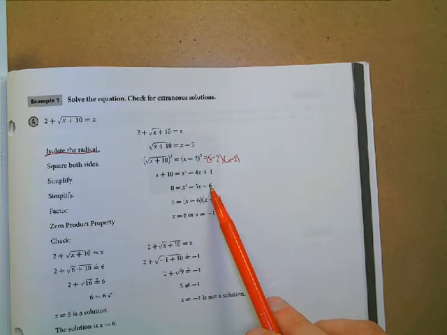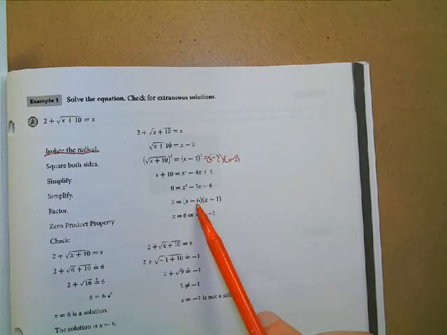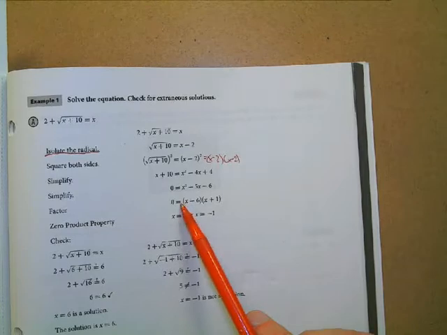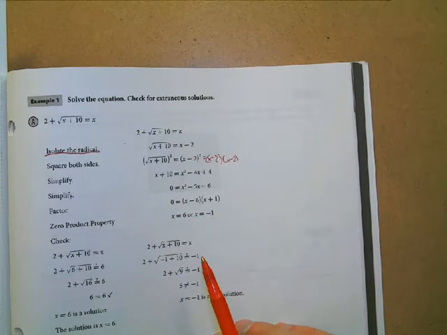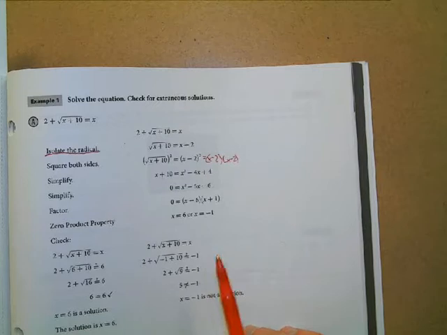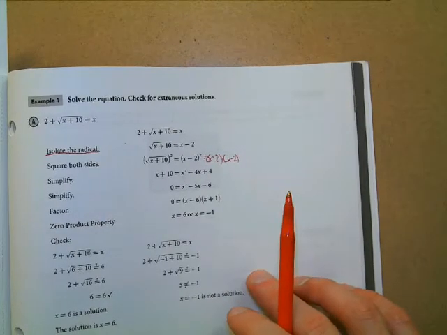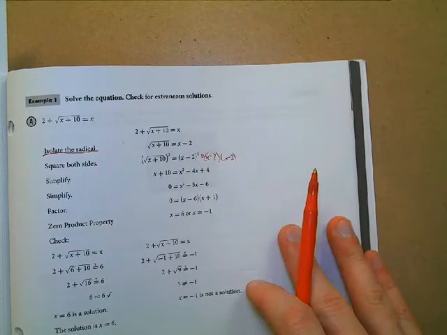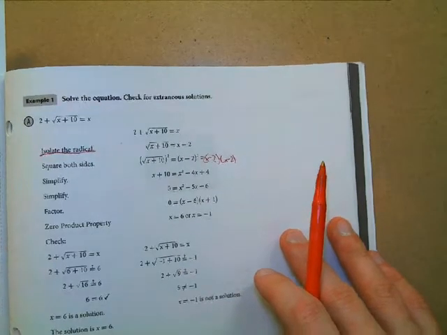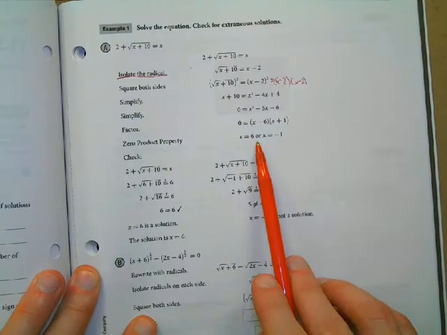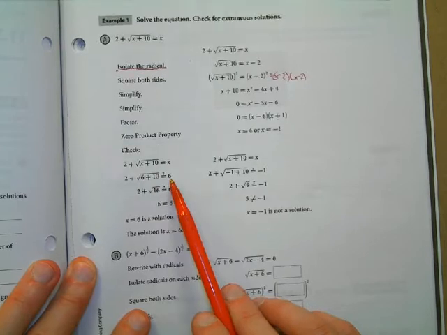6 does work. If you plug the 6 in for x here, you get 6 plus 10, which is 16. The square root of 16 is 4, plus 2 does give you 6. But when I plug in negative 1, negative 1 plus 10 is 9. The square root of 9 is 3. 3 plus 2 is 5, which is not negative 1. And so then you throw out the x equals negative 1 solution there. Okay, only 6 is your solution.